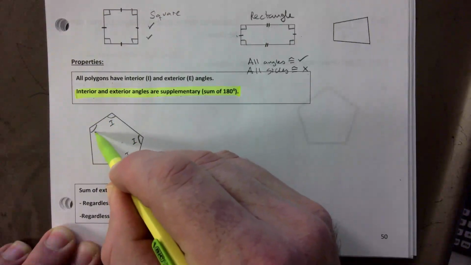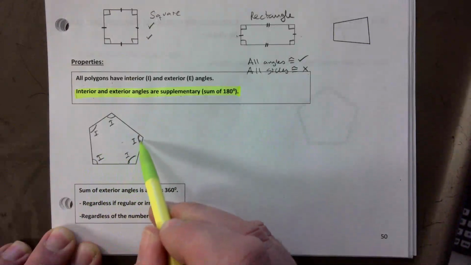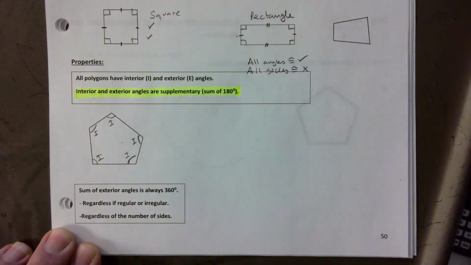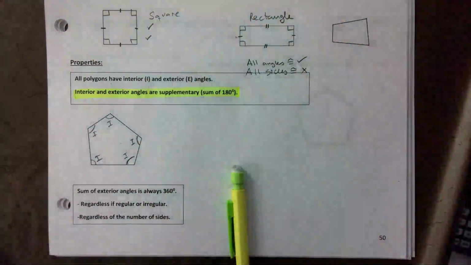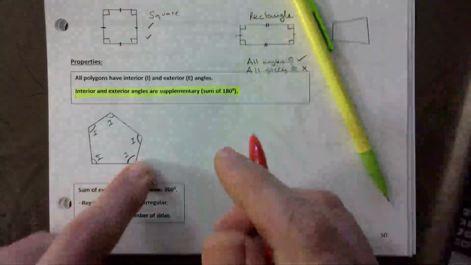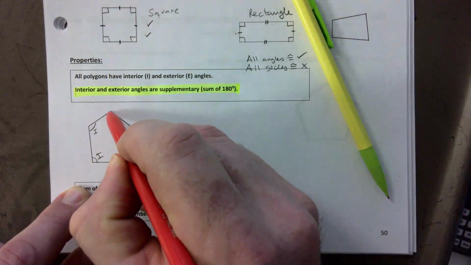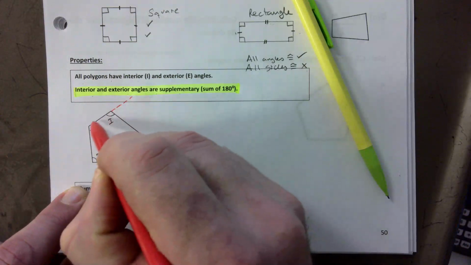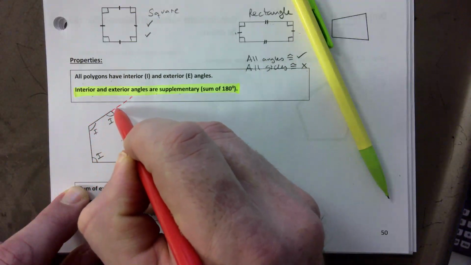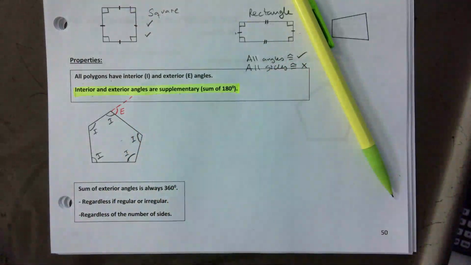So just go ahead all around and just put a capital I. Each of them has a measure. If it would be a regular, they are all the same. Okay. Then this is how you do the exterior. Watch this carefully. Pick any side around the shape. So let's say you want to pick that side. Just extend it here. Just go straight. Just follow the path of that side. There you have it. There's your exterior angle.